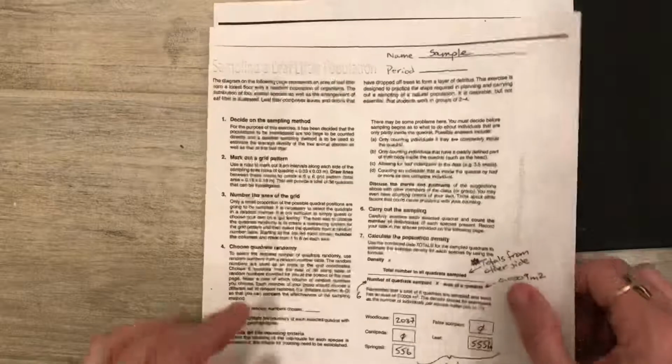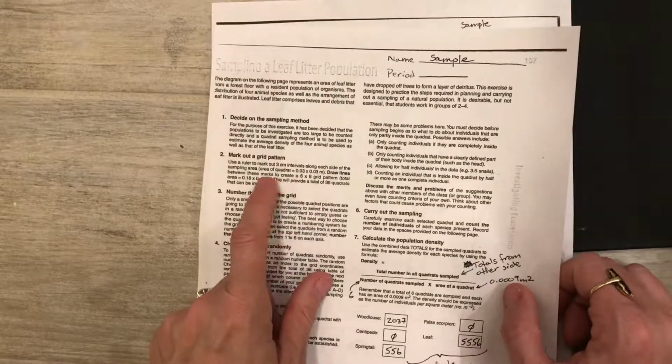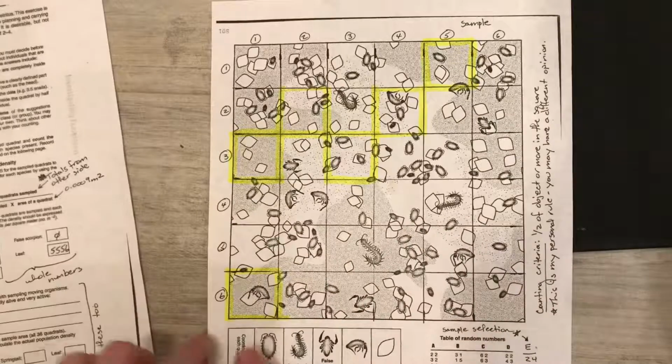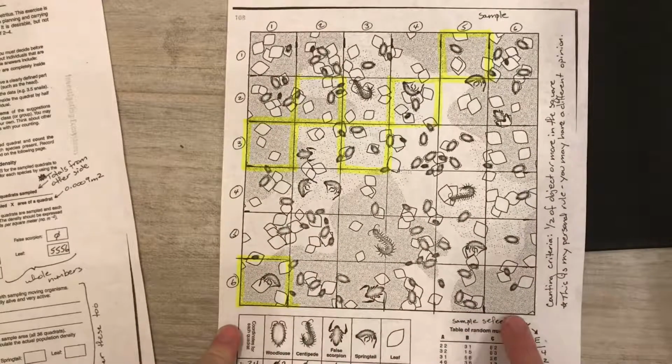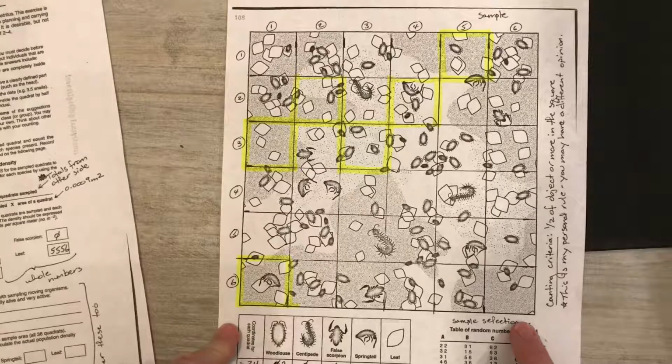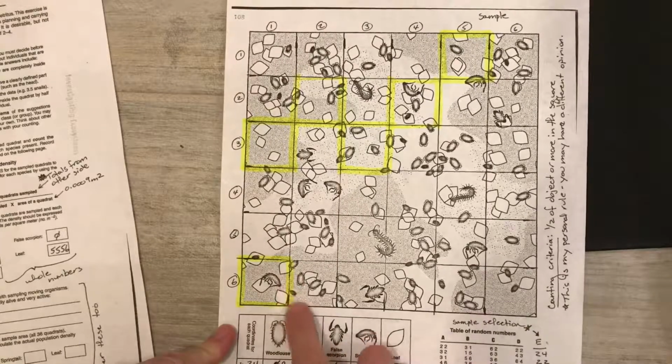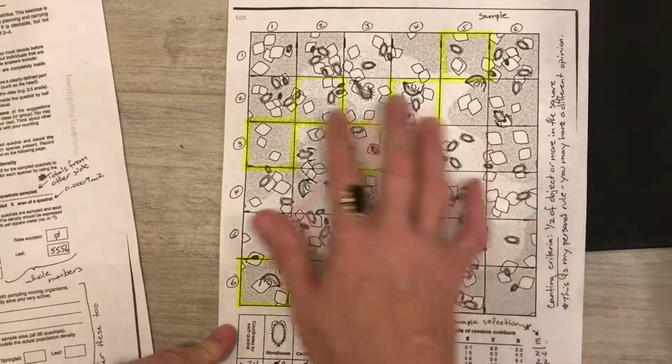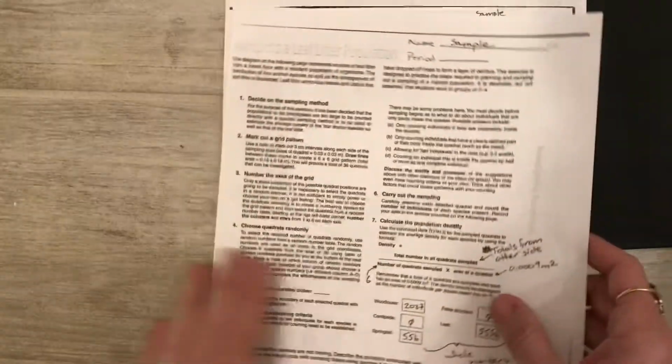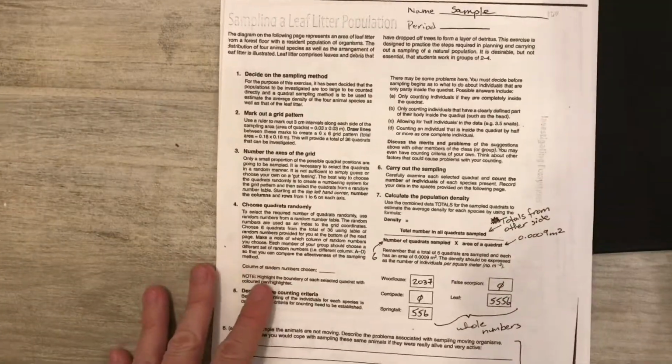And according to the instructions, they are 3 centimeters on every side. So this is not inches, it is centimeters. If that was your problem, reading is your issue. So 3 centimeters mark, 3 centimeters mark, and so on. You create this grid.